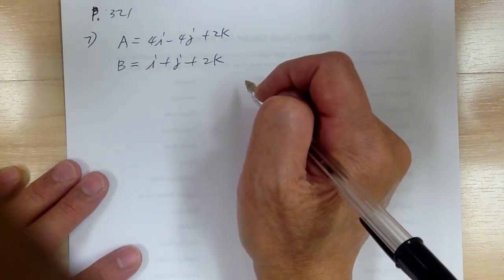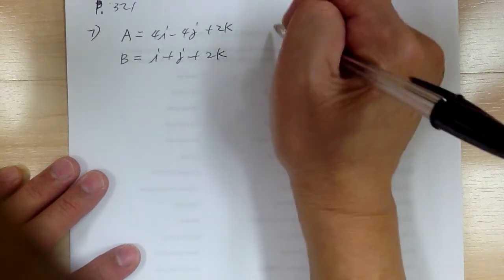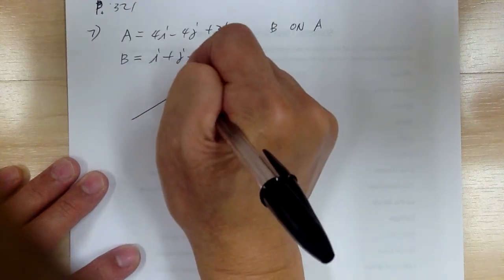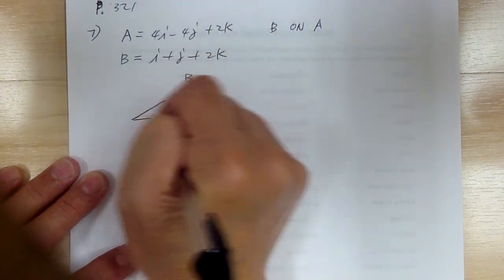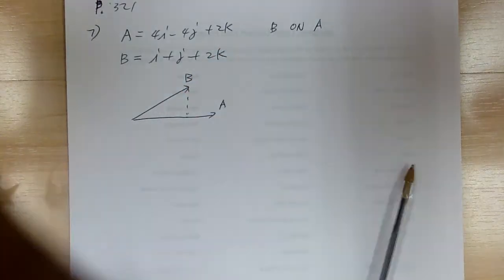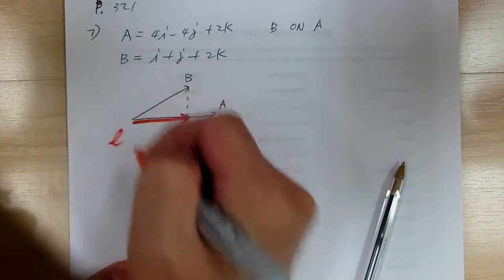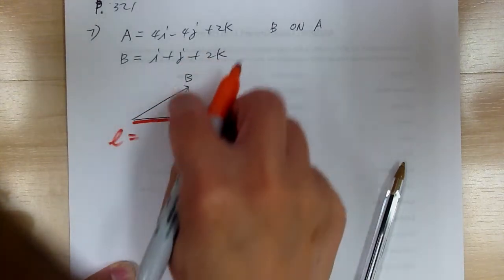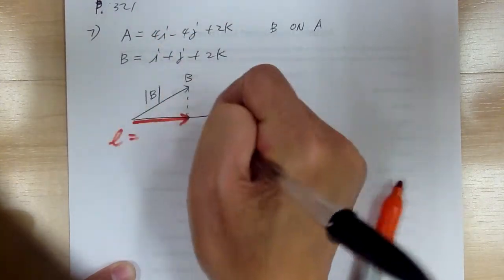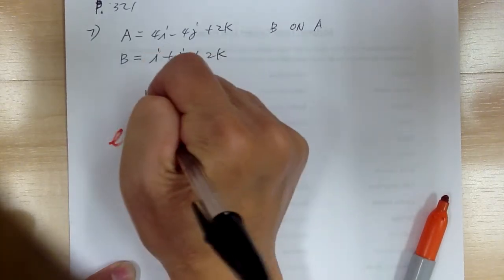So you're looking for the scalar projection and the vector projection of B on A. Okay, so you're looking for B on A. That means you want to put B on top and A on the bottom, so you can have B on A. So the scalar projection is a length. This length over here is the absolute value of B, and this is A. And here's your theta.